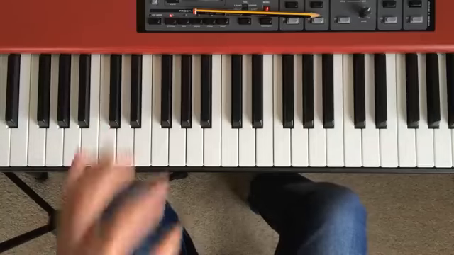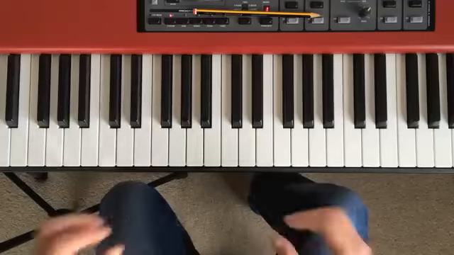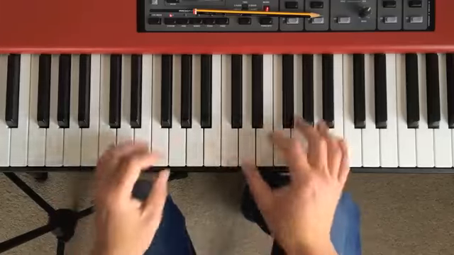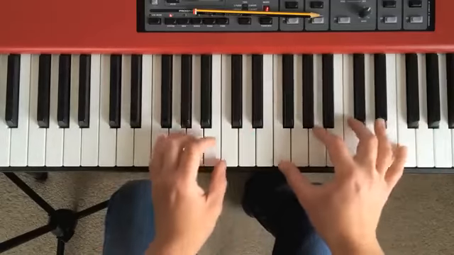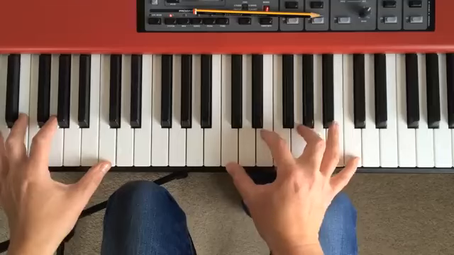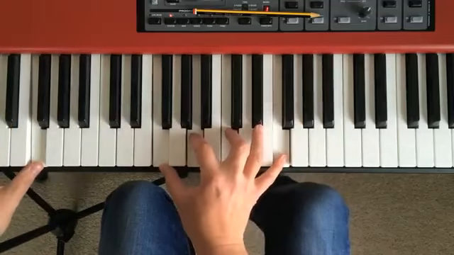Just get your fingers around those chords for now. Don't worry about timing or rhythm or anything like that. Just sit down at the piano and play those chords in lots of different ways. C, G, A minor, F.